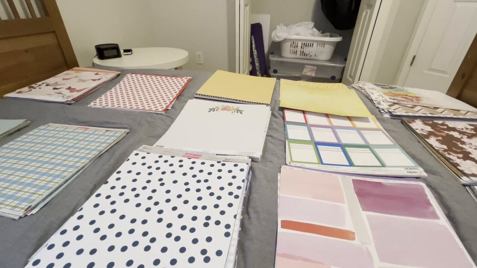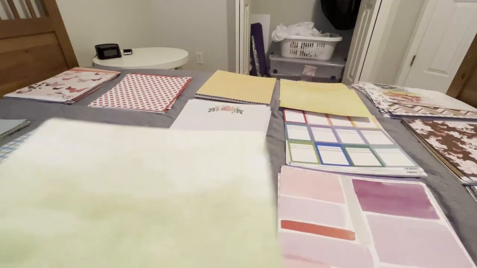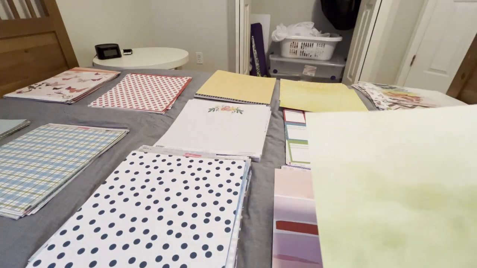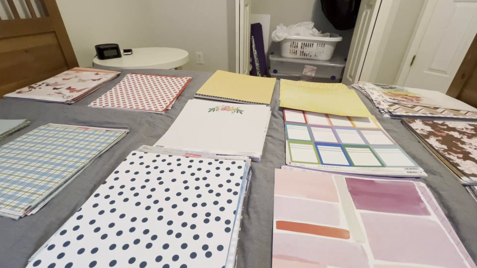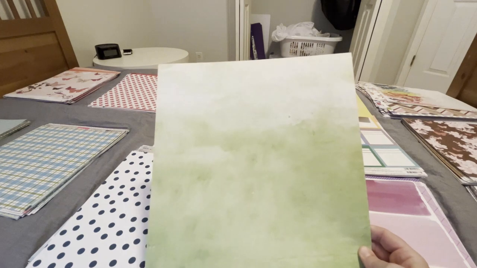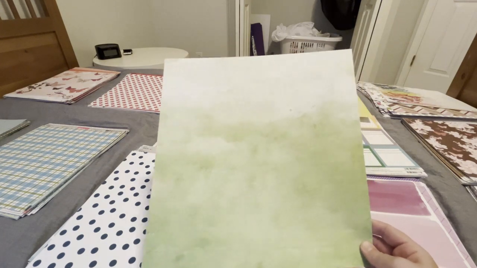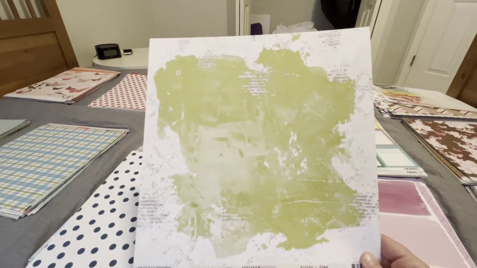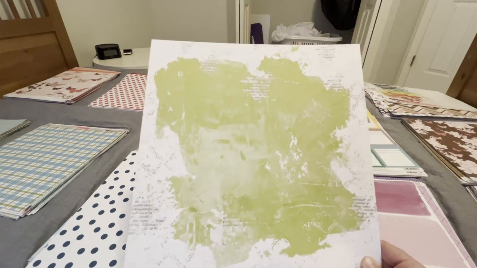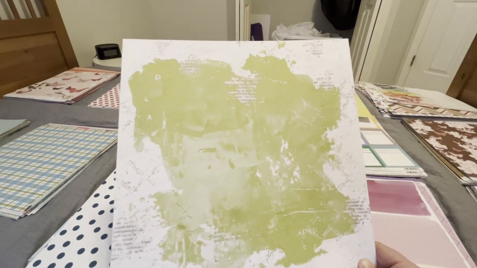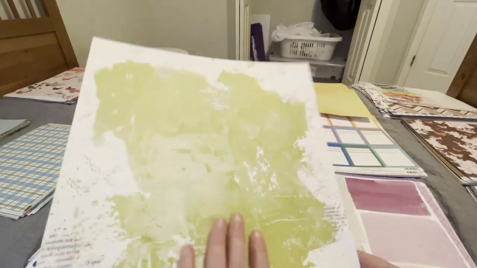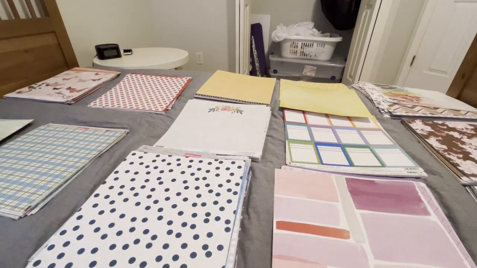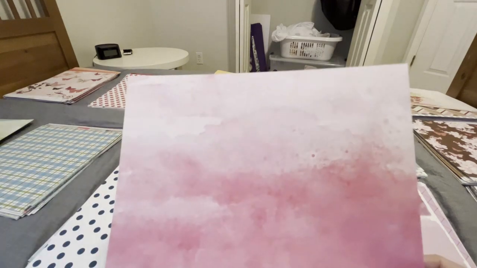I'm just going to keep going through and sort that out. That's green. I think this is the Spectrum Sherbet line. They're all like this, where they've got more of a solid pattern on one side, though it's not a solid, but you know what I mean. And then this real sort of mixed media side, it almost gives a gesso-y kind of look to it. I will probably have most of these papers this side up, just because it's easier to use. And we've got a pink.